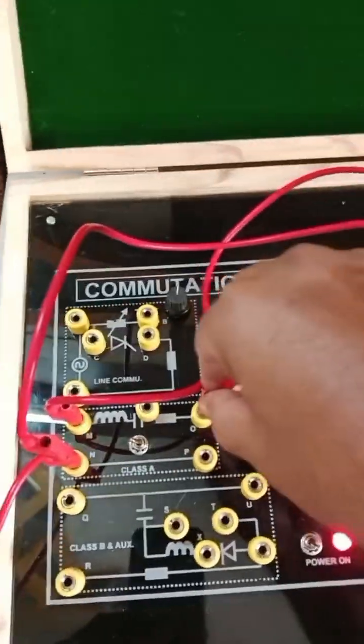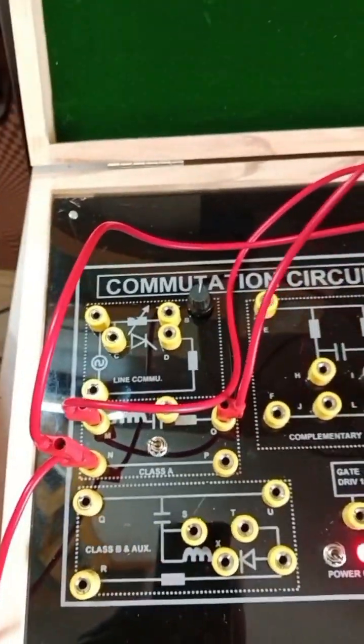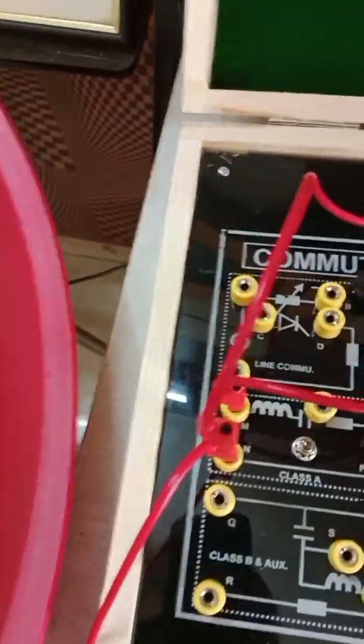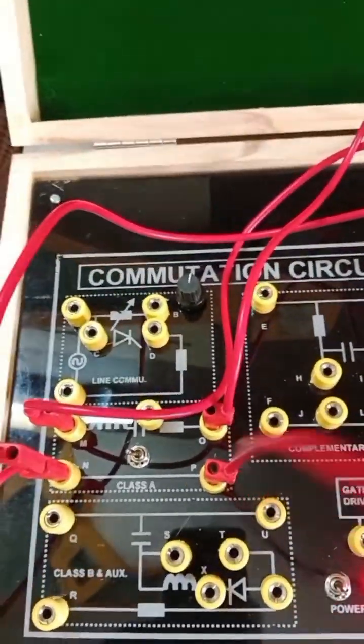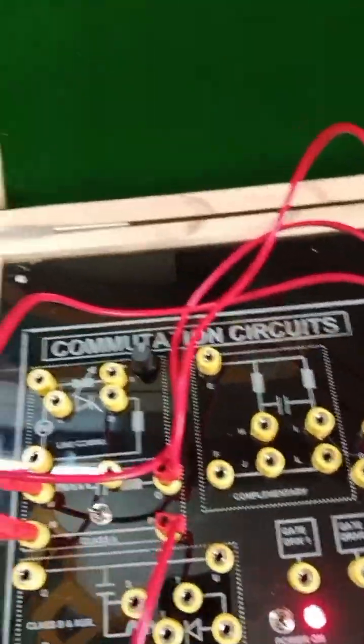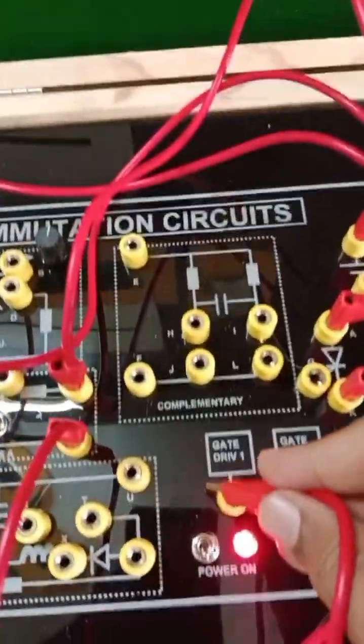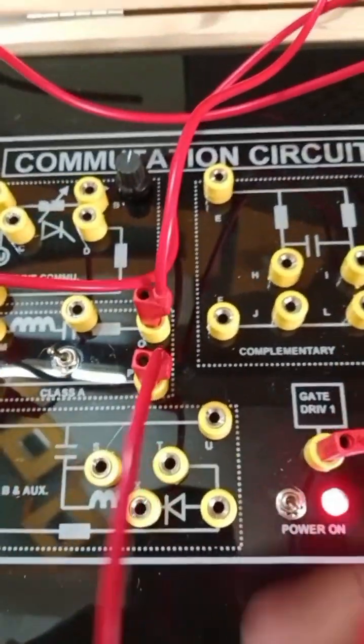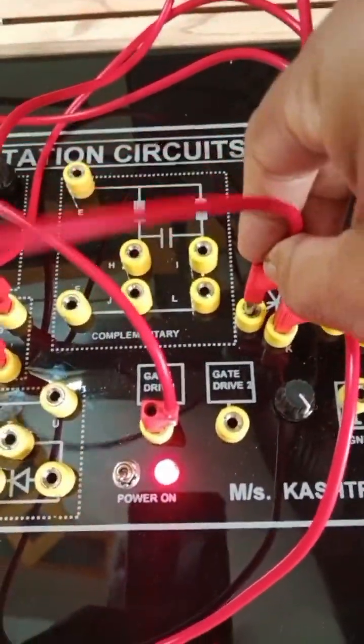Then point O is connected to the anode. Point P is connected to the cathode, and then gate drive 1 output is connected to the gate of thyristor.